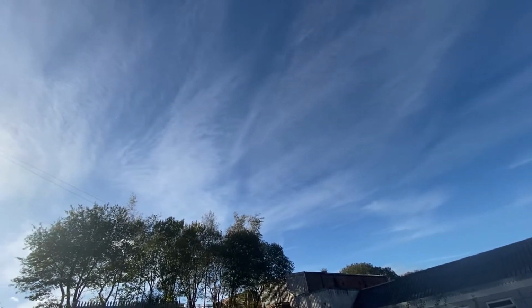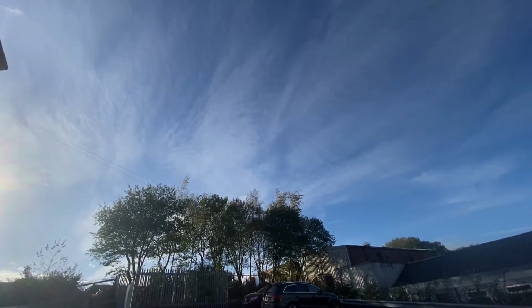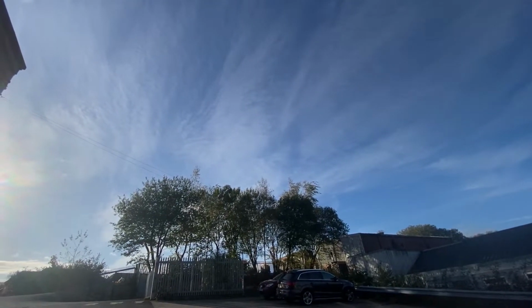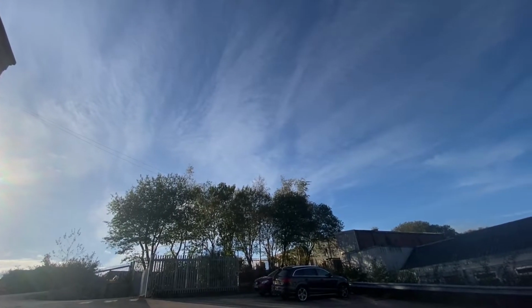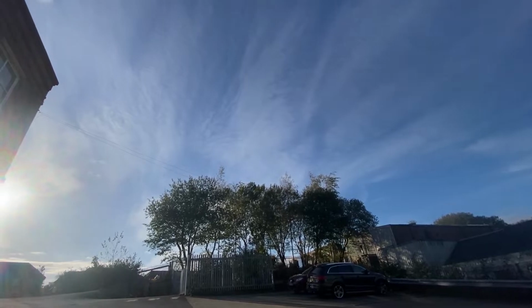Why would you want to reflect the sun's rays back into the atmosphere? Why would you want to do that? The sun is a life giver. The sun gives life. That's what the sun is, okay?